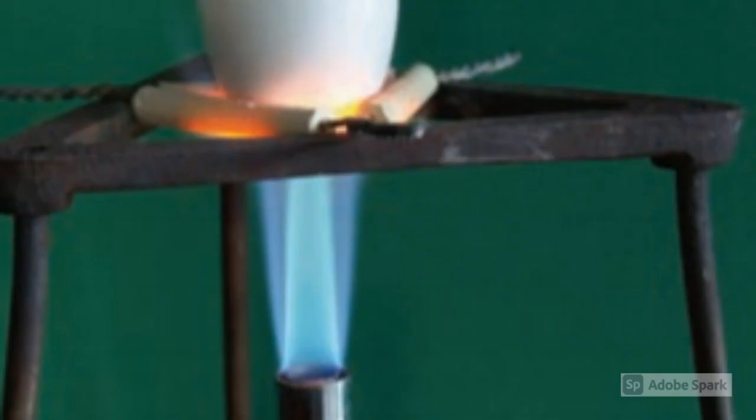This crucible contains calcium carbonate. If you keep on heating it, the calcium carbonate will completely decompose to calcium oxide and carbon dioxide. It's a type of reaction called thermal decomposition, which again takes in energy from its surroundings, so it's an endothermic reaction.